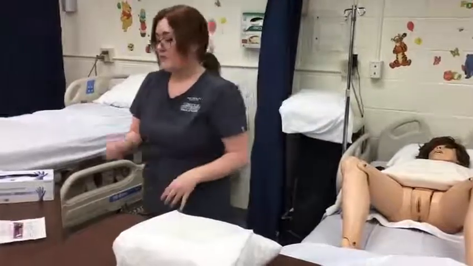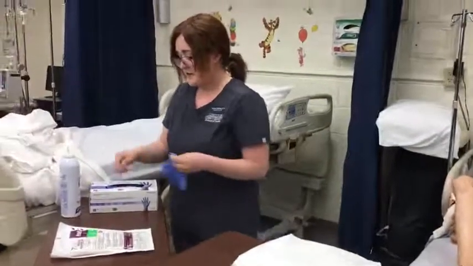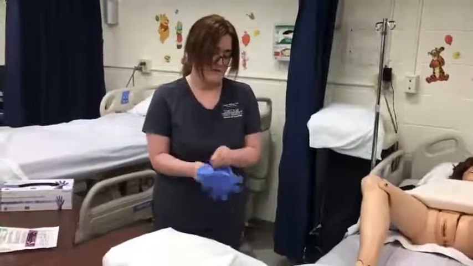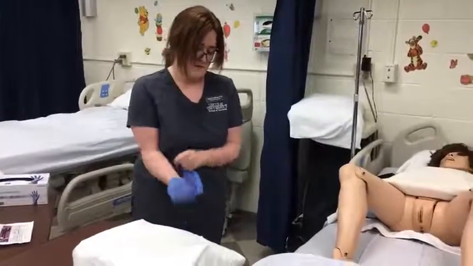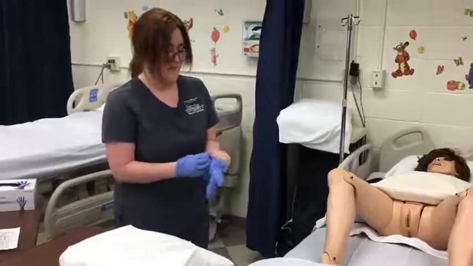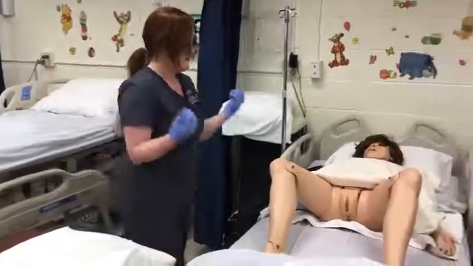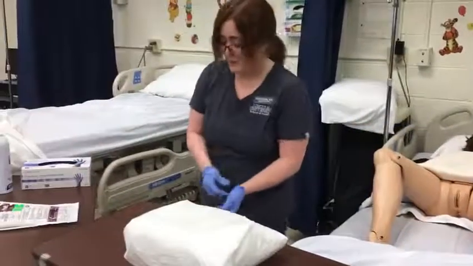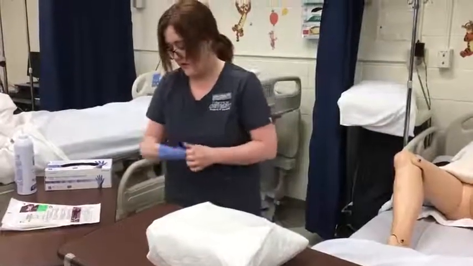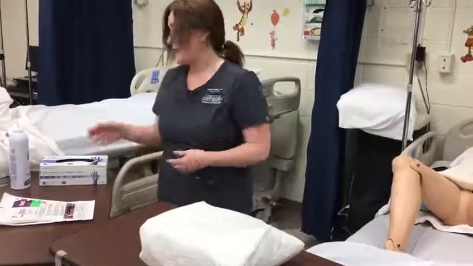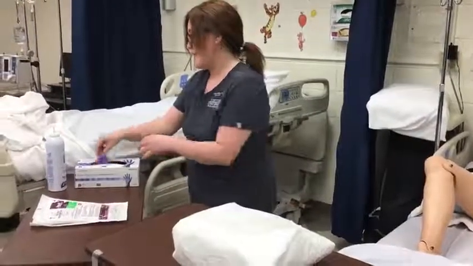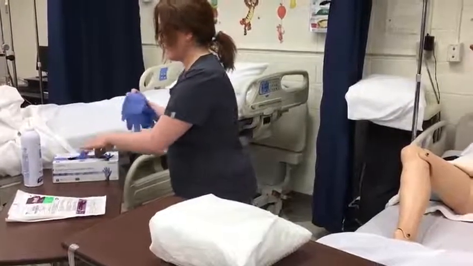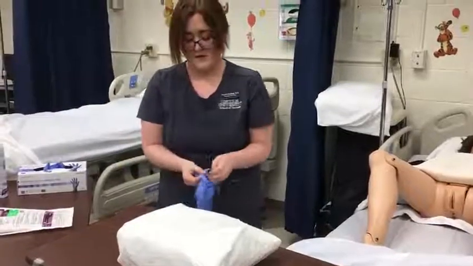So I have performed hand hygiene and donned clean gloves. Okay, and I'm going to perform pericare on the patient, again instructing her to remain in the same position. I'm going to toss my dirty gloves, perform hand hygiene, and don another set of new clean gloves, not sterile.